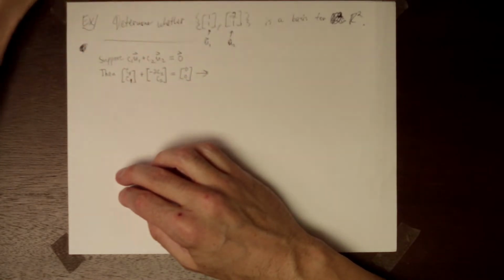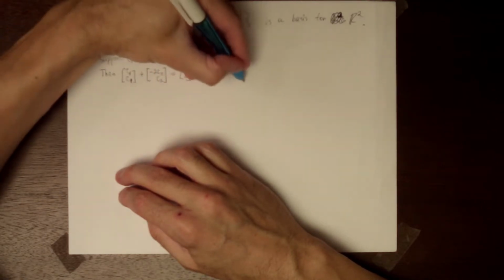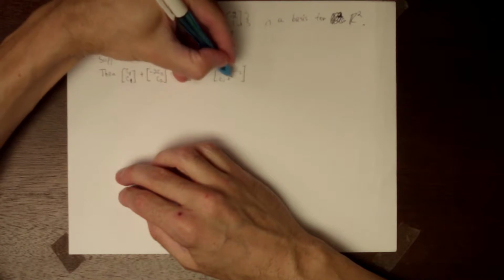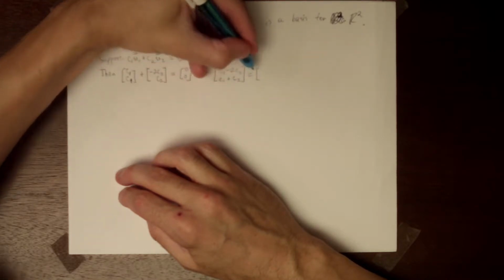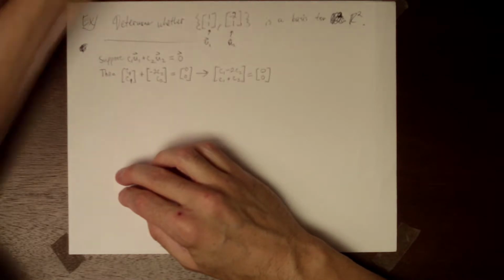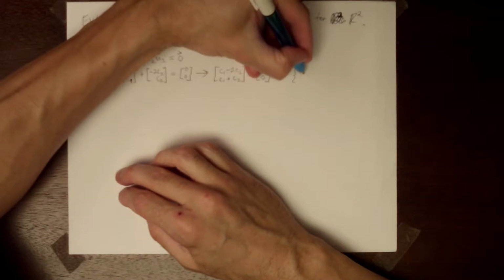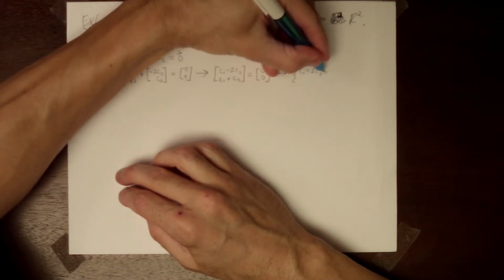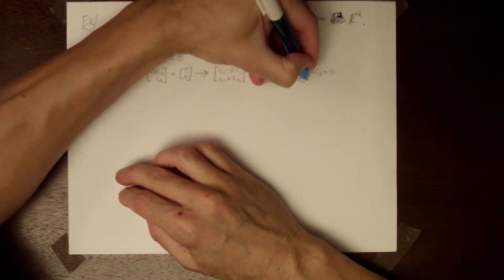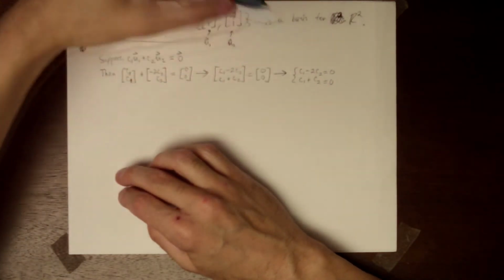And that gives us C1 minus 2 C2 and C1 plus C2, and that equals 0, 0. That's a simple homogeneous system of linear equations. You just have to solve that.